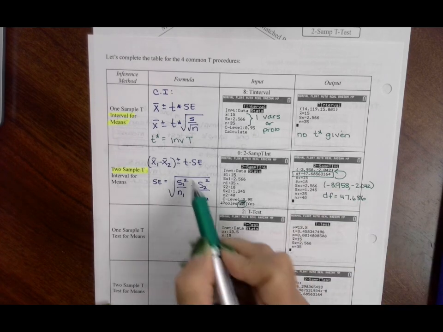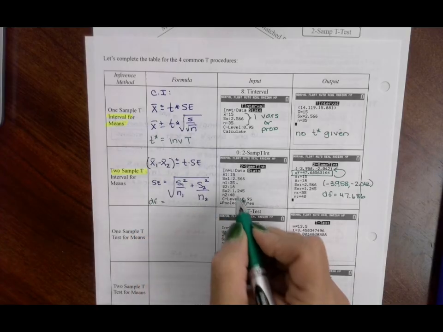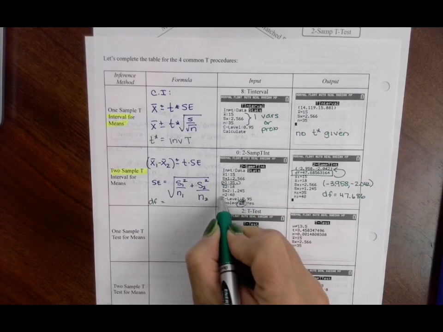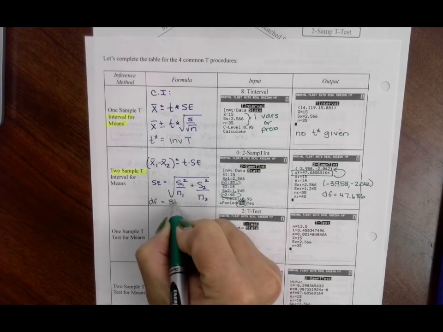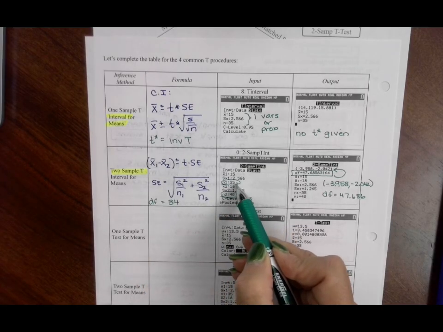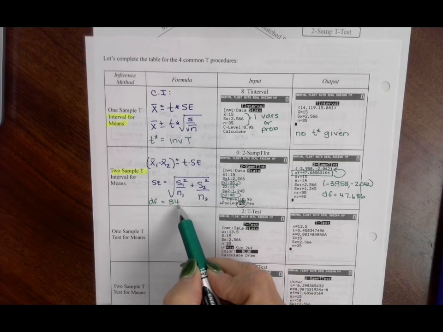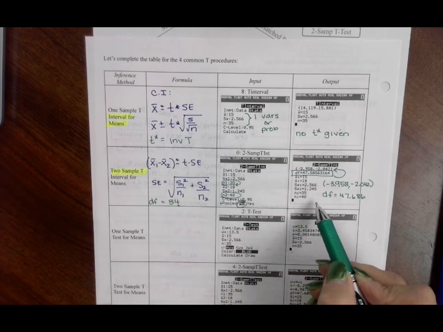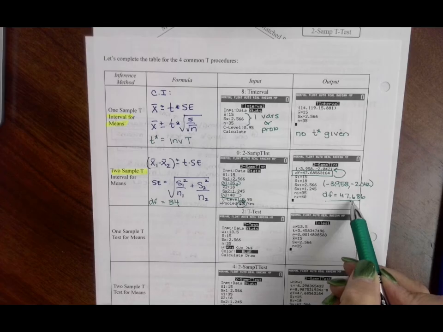If I was to do it the manual way, I have a sample size of 35 and a sample size of 40, so my degrees of freedom would be 34, the smallest one minus 1. So if you calculate it manually, you would use degrees of freedom 34. If you calculate it in the calculator, you have to use the degrees of freedom that's given, which is going to be your decimal number. And you see it's significantly different.